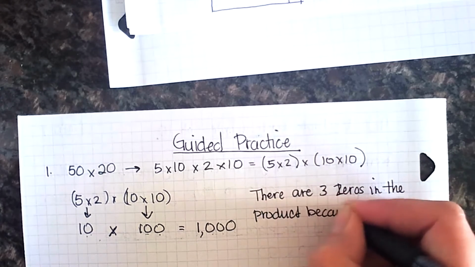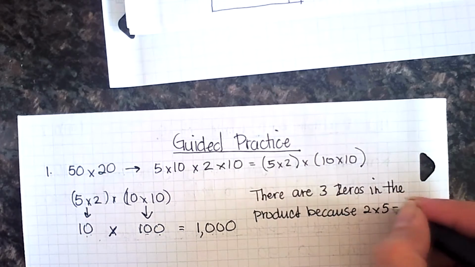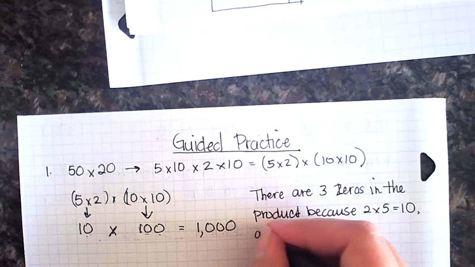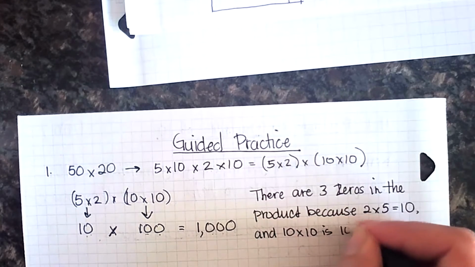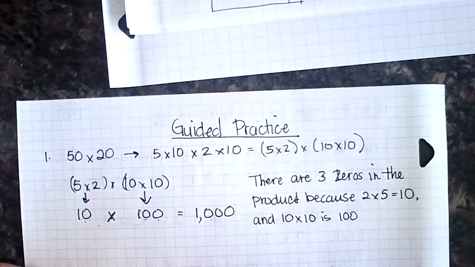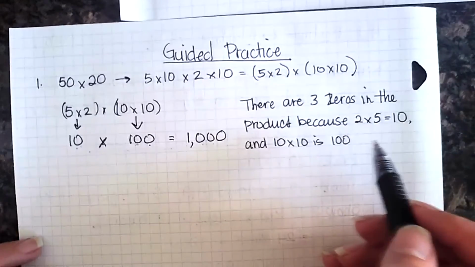Because 2 times 5 equals 10. And 10 times 10 is 100. Okay, so we have the first 0 from the 10, the second 2 zeros from the 100.